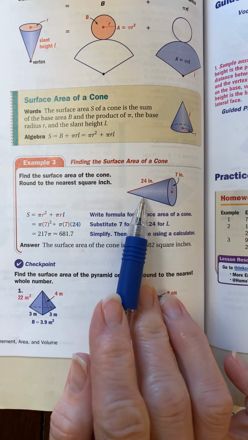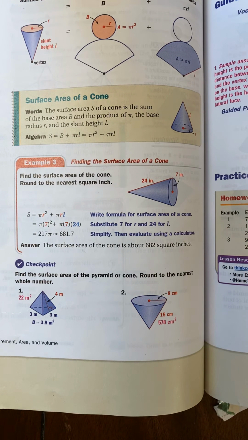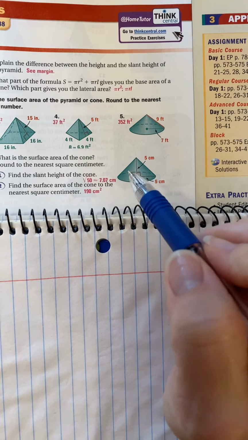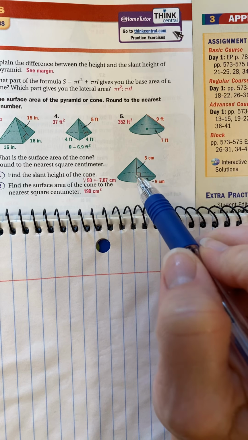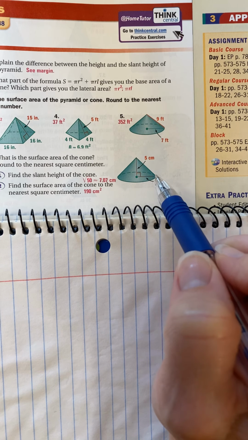Just as we were given the height, let me show you something over here. Number 6 on the next page. If we wanted to find the surface area of this cone and we were given the height of the cone, do you know how you would find the L required in the formula?